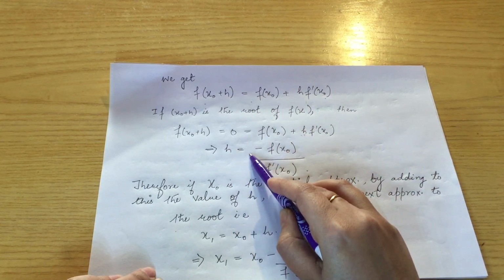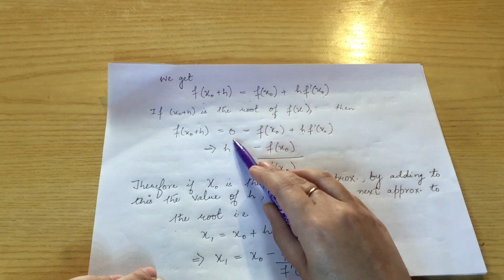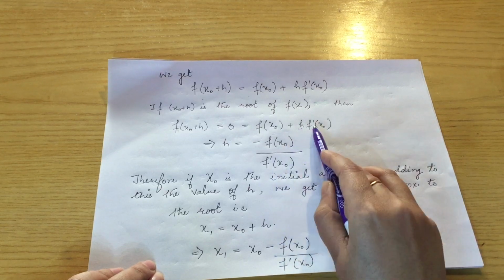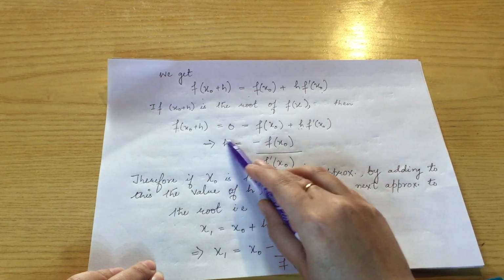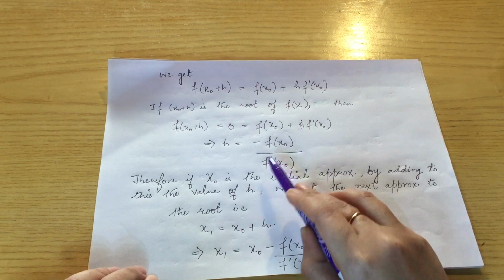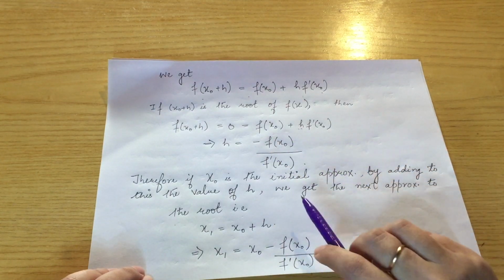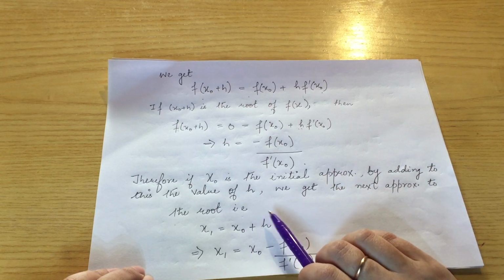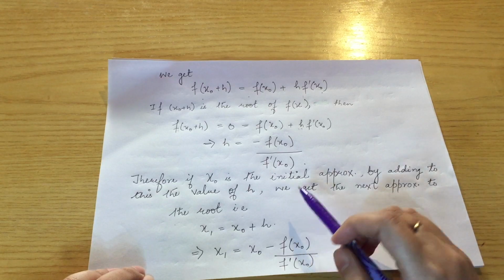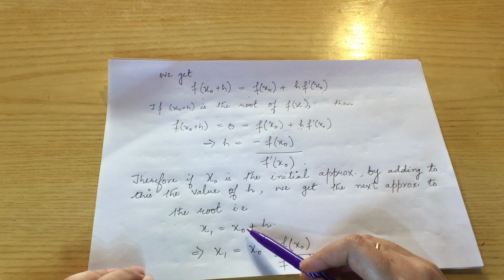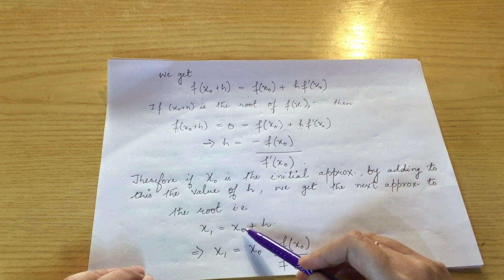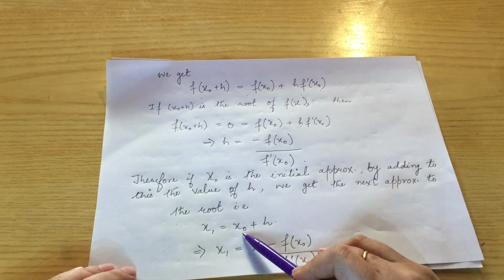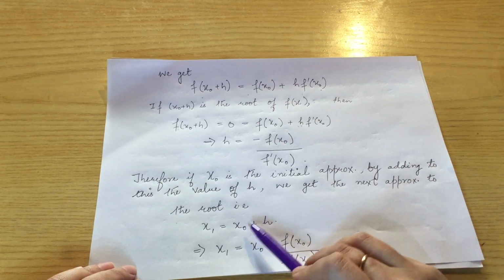So here h will be equivalent to minus, if we will take this term from this side, it will be the negative term, so it will be minus f of x0 divided by f dash of x0. So h will be equivalent to this, right? So therefore if x0 is the initial approximation, by adding to this the value of h, we get the next approximation to the root. So x0 we have considered as an initial approximation. That means if we add the value of h to this x0, it will be equivalent to x1, because h is the correction to x0.